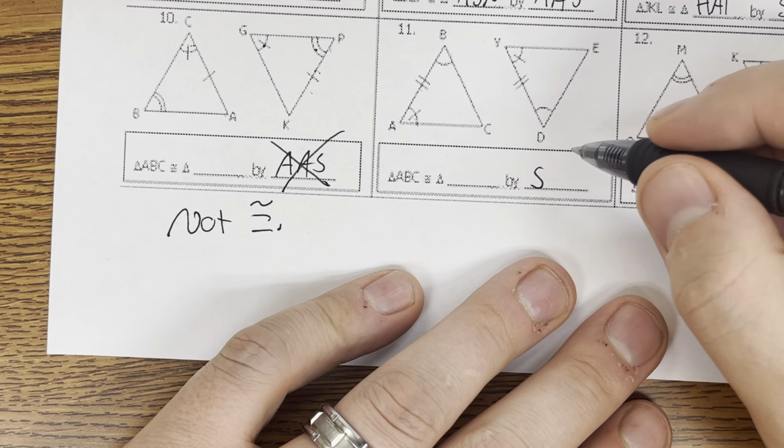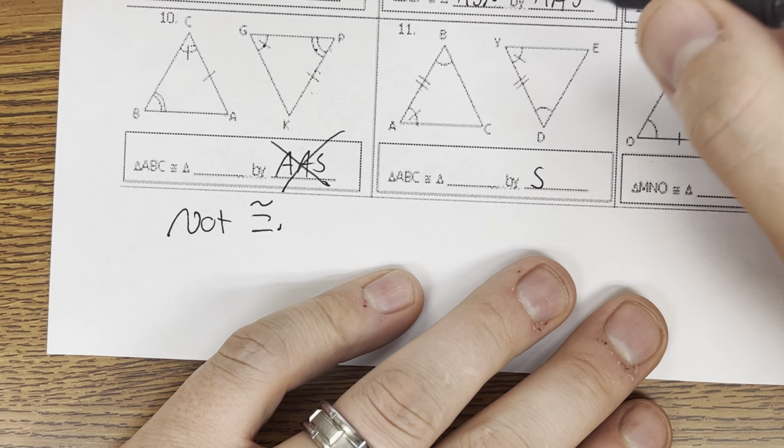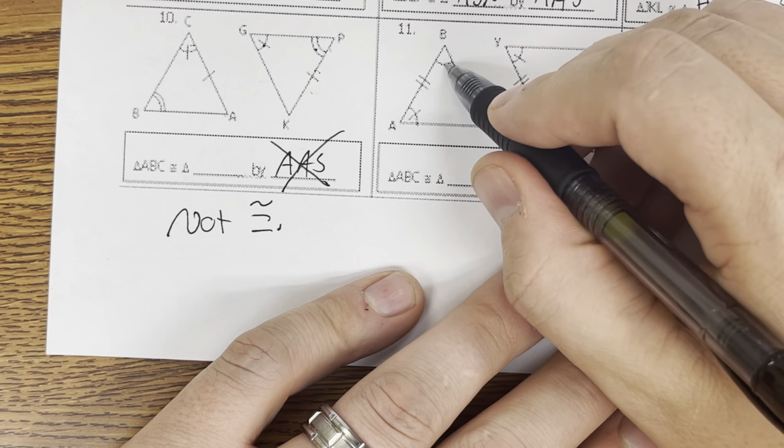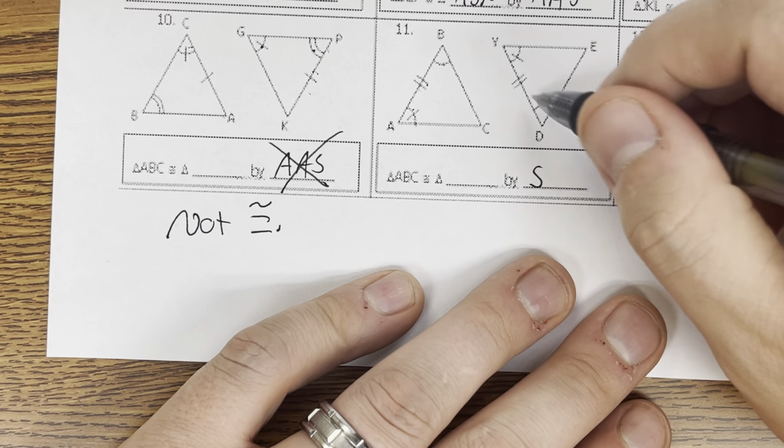All right, next one: side, angle, side, side, angle, side. Or sorry, said that totally wrong. I pointed at it. Backtrack one second. Angle, side, angle, angle, side, angle.